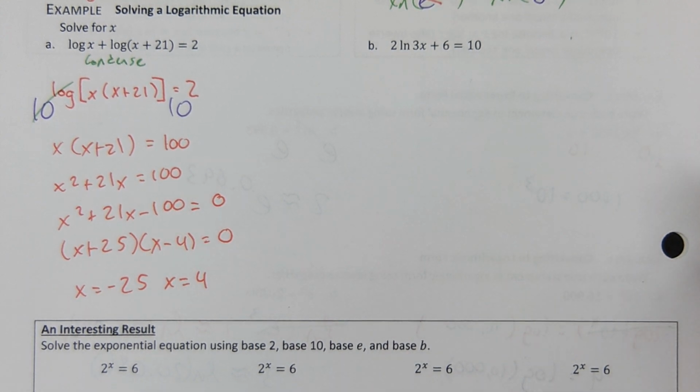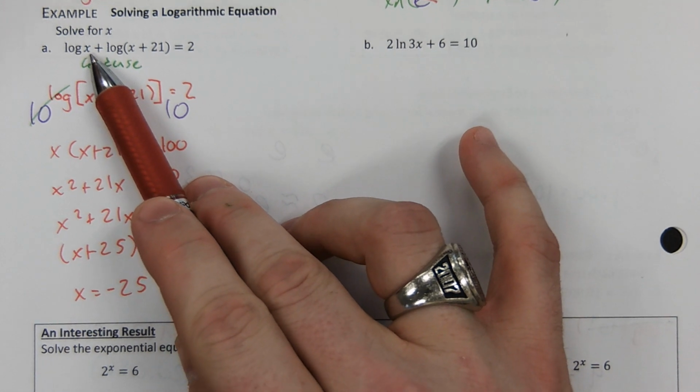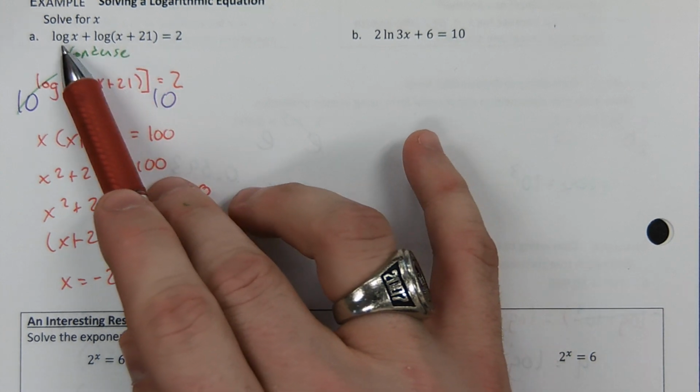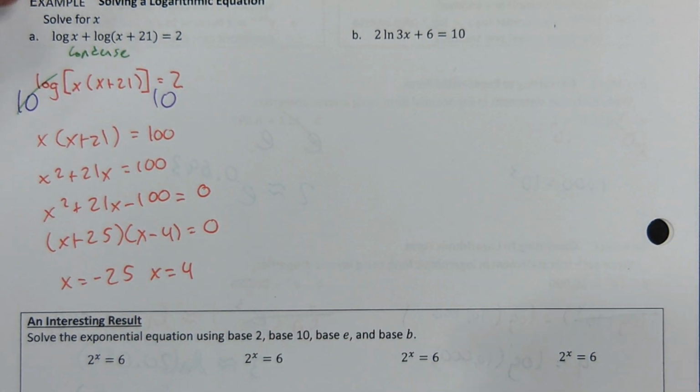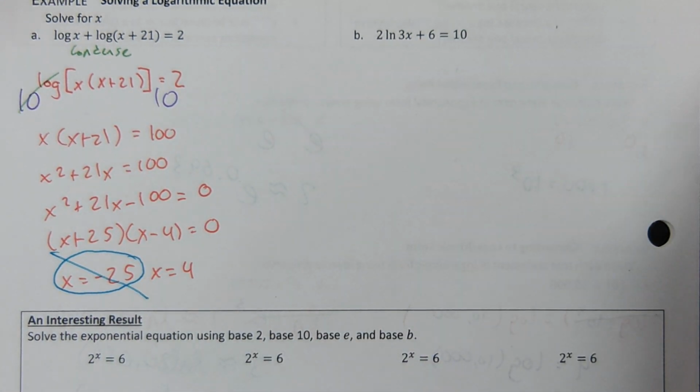Don't we have to test them? We have to make sure that our answers have not broken the rules of the argument. Remember, the argument of a logarithm cannot be 0 or negative. It must be a positive argument. Negative answers are allowed as long as they don't make the argument negative. But if I put a negative 25 right here, that gets me a negative argument. It gets me a negative argument here too. Either way, you cannot use x equals negative 25. It is an extraneous solution. X equals 4 works just fine though.